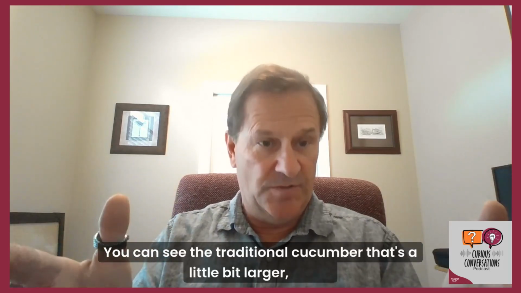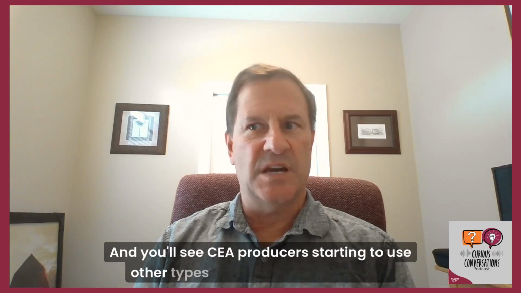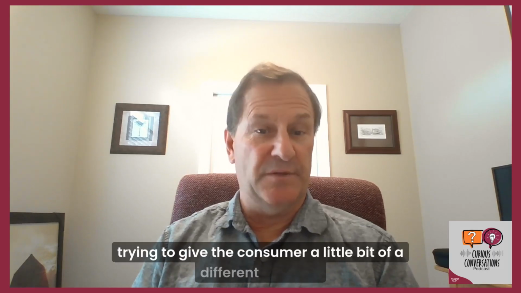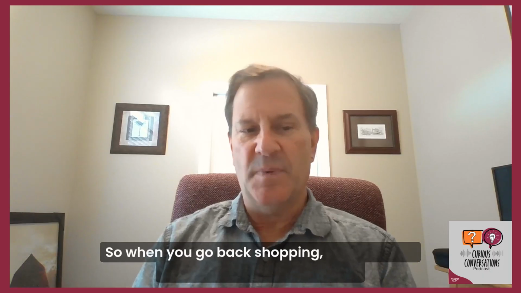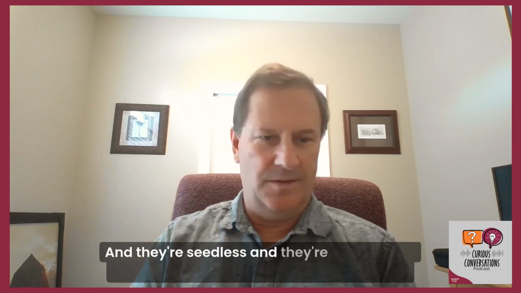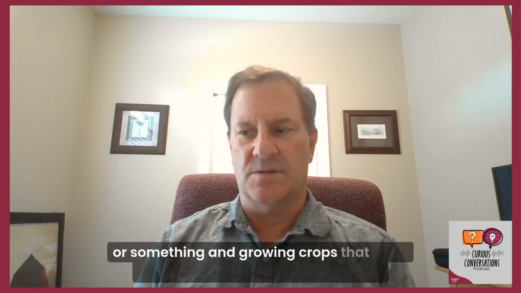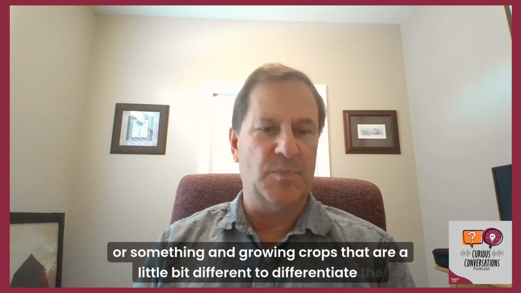You can see the traditional cucumber that's a little bit larger and may have seeds, and you'll see CEA producers starting to use other types of varieties, other types of melons, for example, trying to give the consumer a little bit of a different product. So when you go out shopping, you'll see the little baby cucumbers, and they're seedless and thin skinned, and you'll see them in a bag or a clamshell or something, growing crops that are a little bit different to differentiate the product.